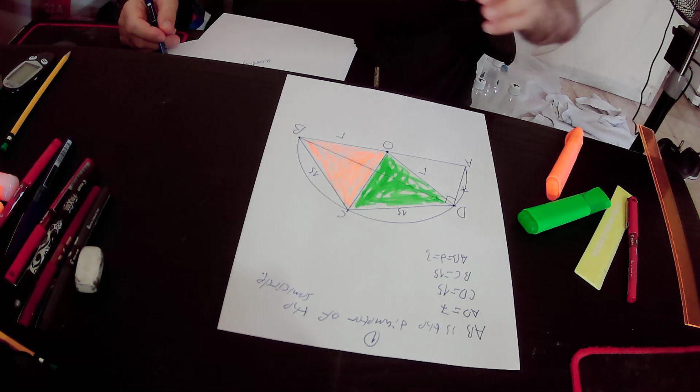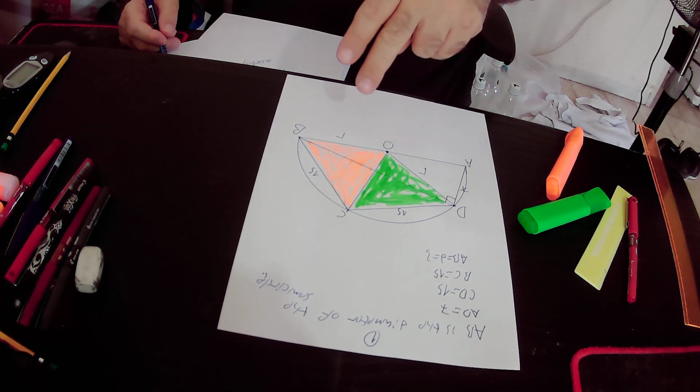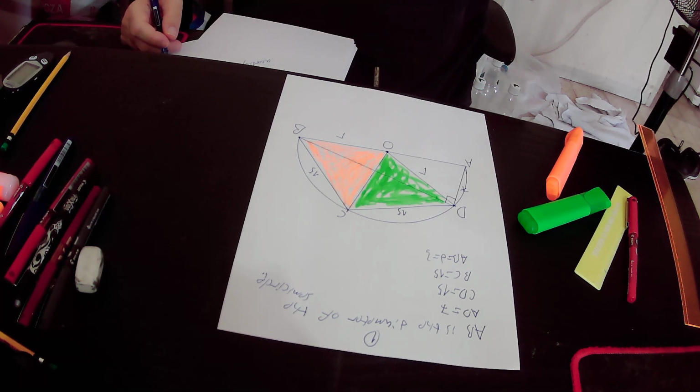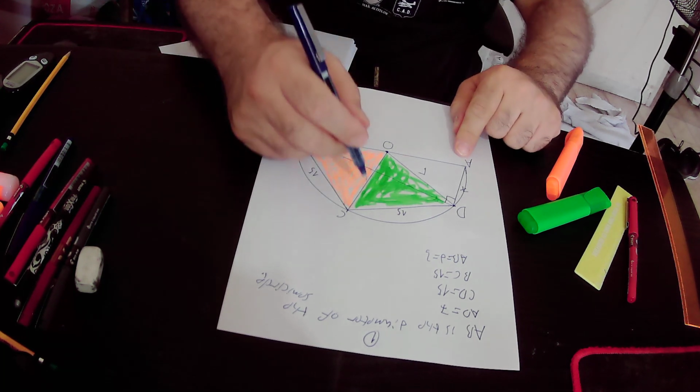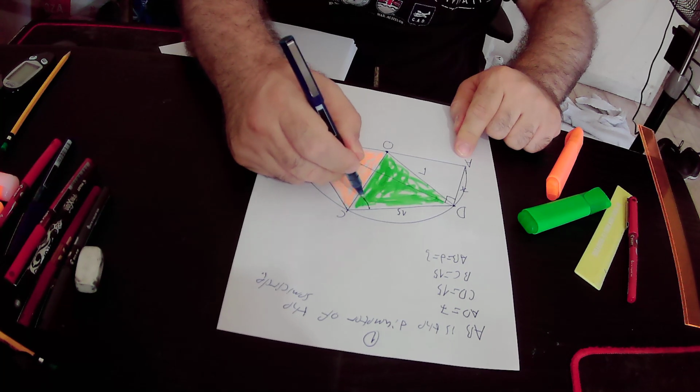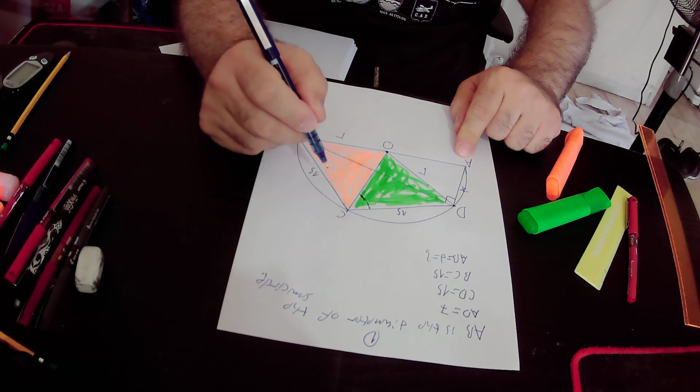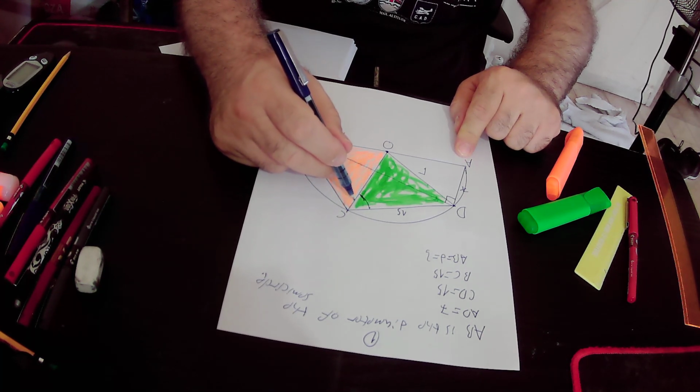So from the fact that the green triangle is congruent to the orange triangle, we can deduce that angle OCD, this angle, is equal to angle OCB.